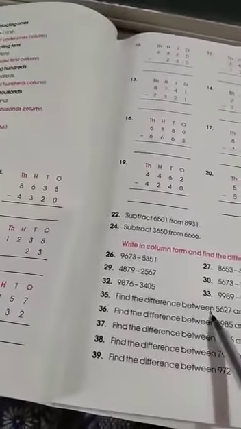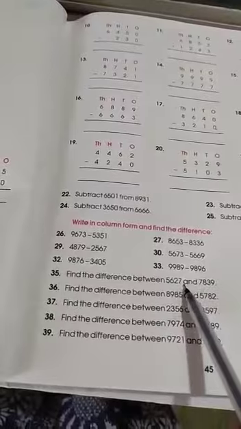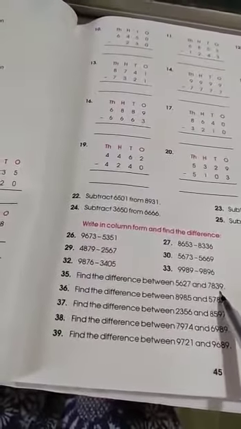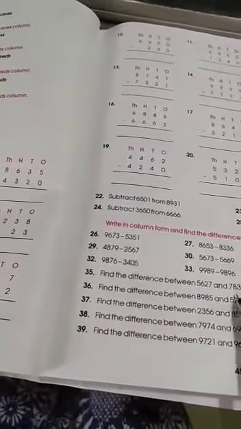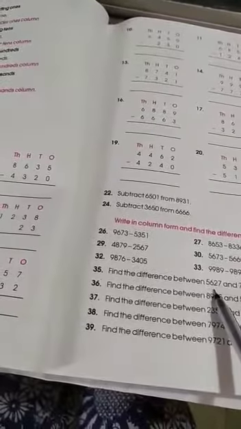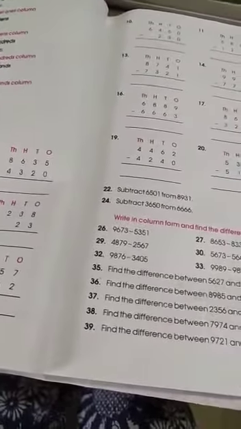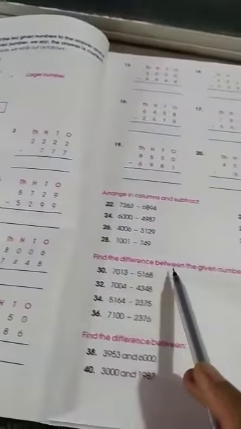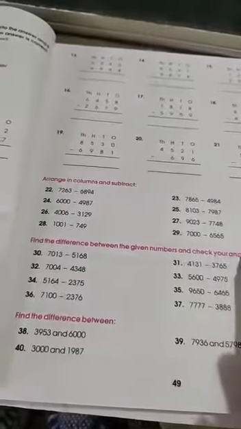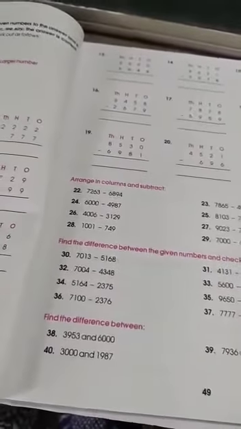Find the difference between 5,627 and 7,839. First you write the larger number, then you write the smaller number, then you subtract them. Difference also means subtraction. And next, in exercise 4B, find the difference between the given numbers and check your answer. You do this like this type.